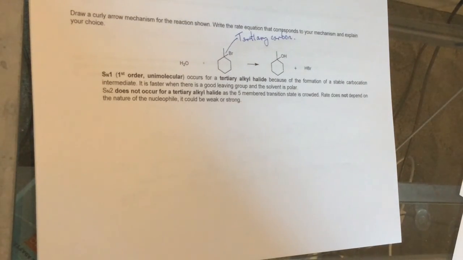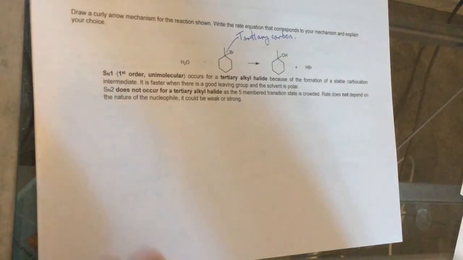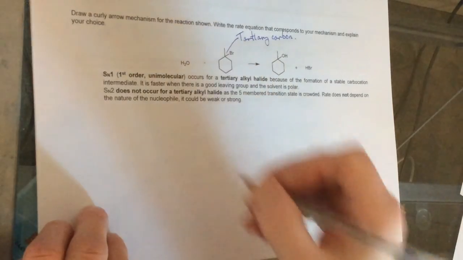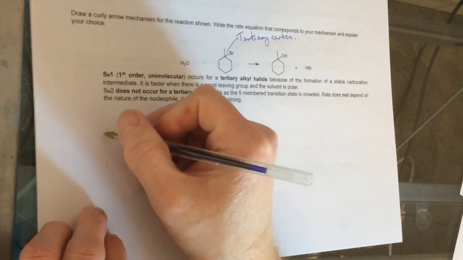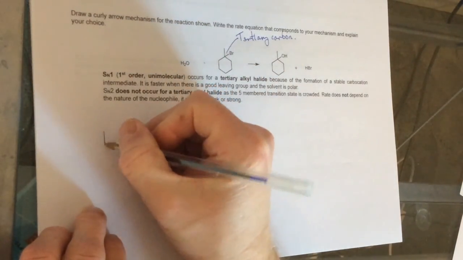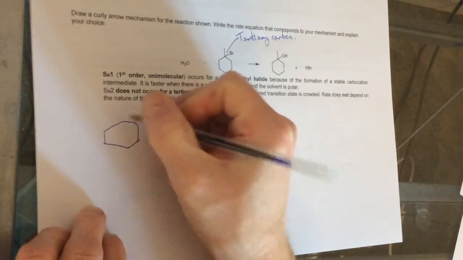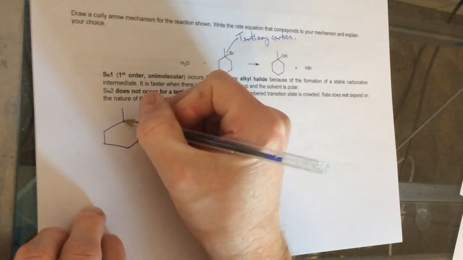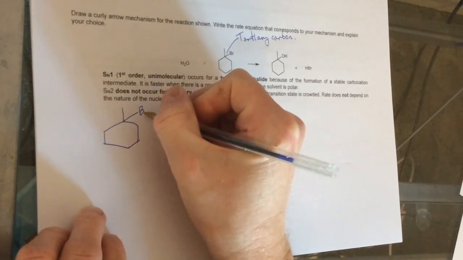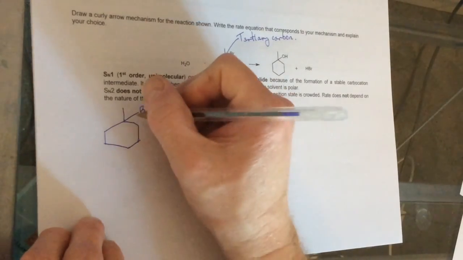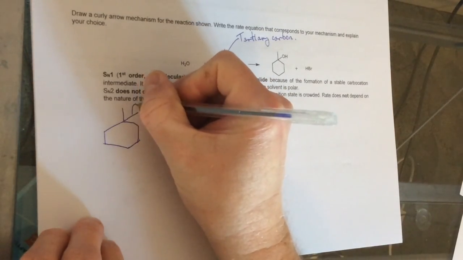So we're going to do the mechanism now. So that's an equation, not a mechanism, and we're going to use curly arrows, which is a vital part of you understanding organic chemistry, is to get the hang of curly arrows. So it's a unimolecular process, which means it doesn't involve anything else but this molecule, and it simply dissociates like that.